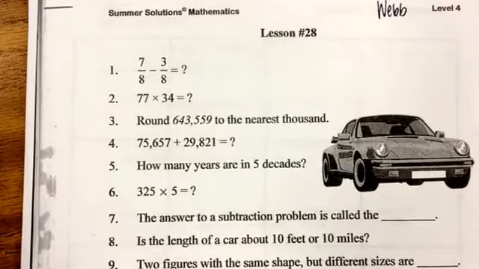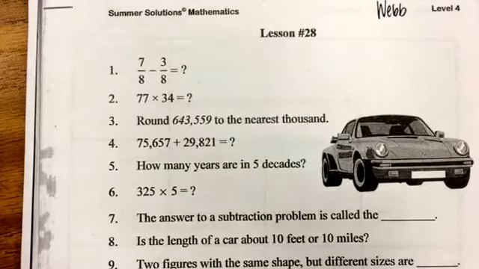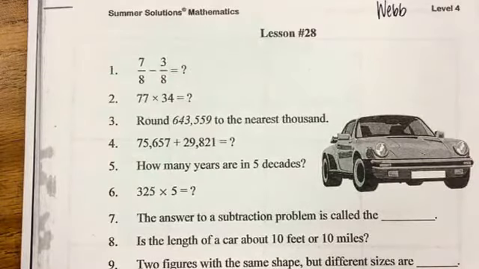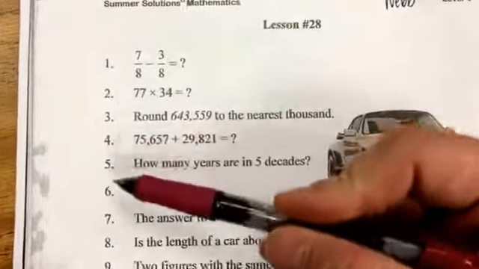It is Tuesday, February 16th, and these are our bell ringer problems. Please remember that it's a short week. We only have 4 days. We still have 20 problems, so we are going to be doing 5 problems a day because 20 divided by 4 equals 5. So we're going to be doing problems number 1 through 5 today.